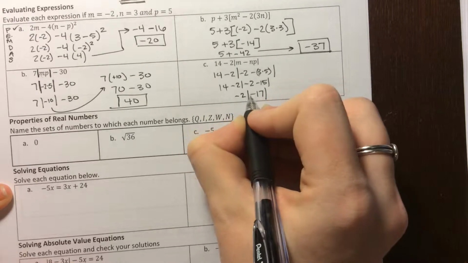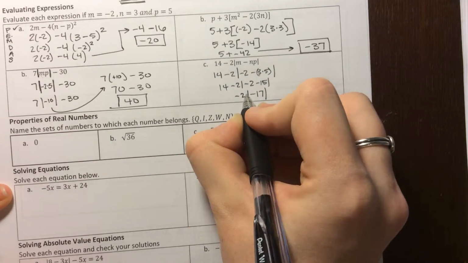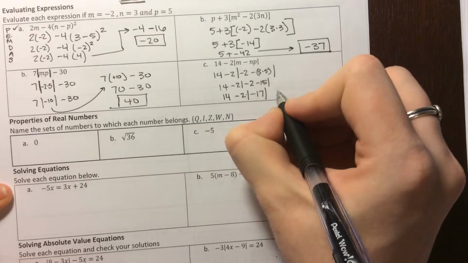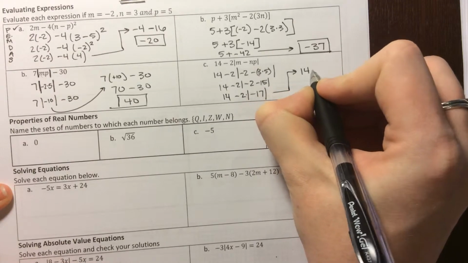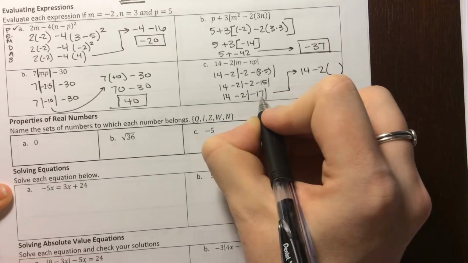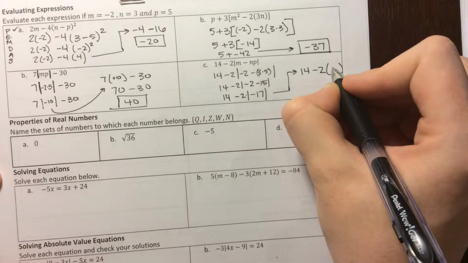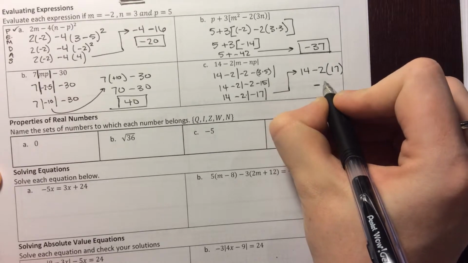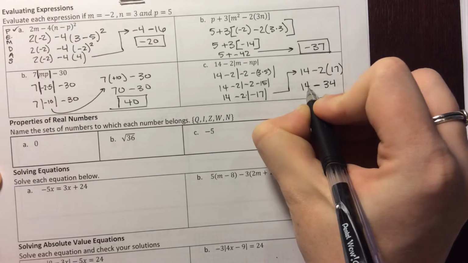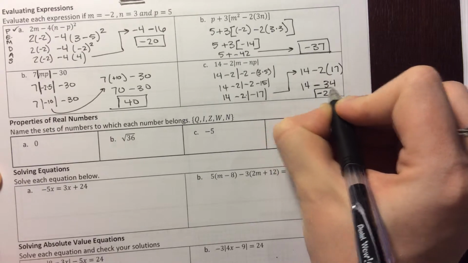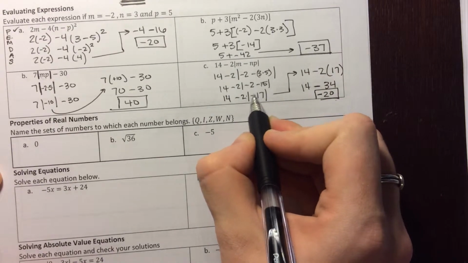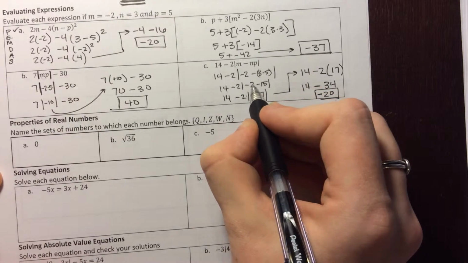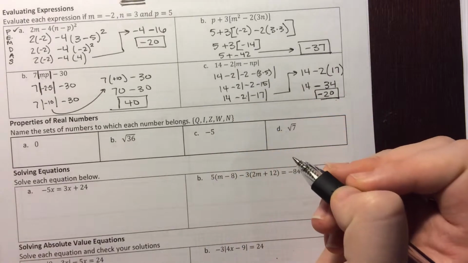Then we have this -2 out in front. Since there's not a sign in between, that means it's multiplying, and this 14. So here we have 14 minus 2 times the absolute value of -17, which changes to +17. Okay, -2 times +17 is -34. So we have 14 minus 34. It's -20. Now notice the absolute value only changes what's inside. It doesn't change the -2 and the 14, only what's inside. And you can only change it after you've simplified what's in the absolute value.